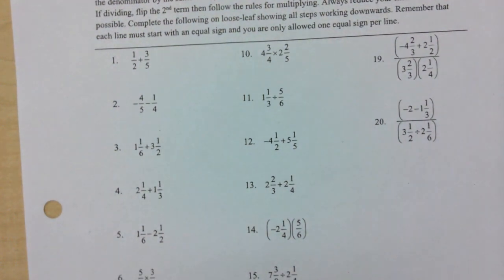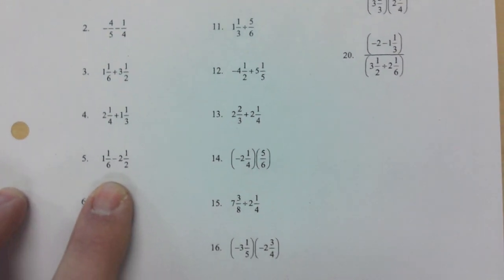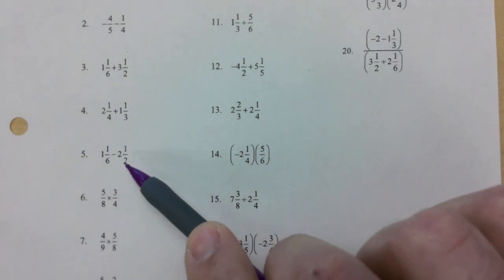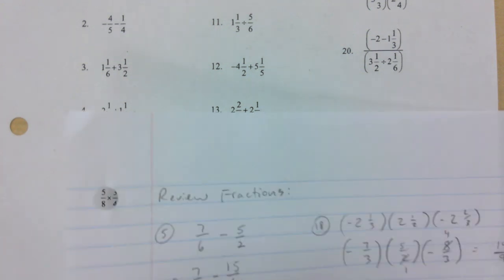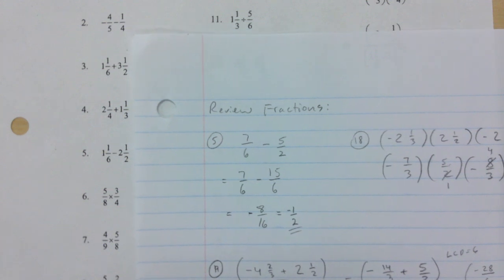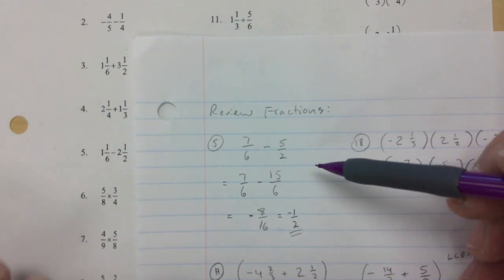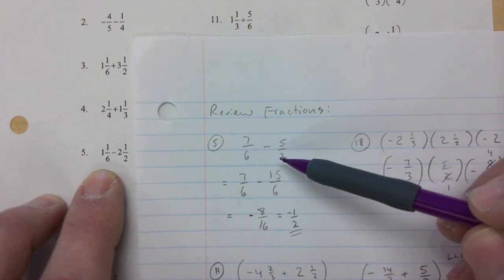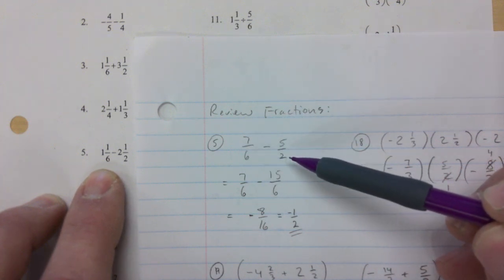So, question 5. That one was clearly wrong in my notes. So I will just show you what it should be. Okay, question 5. I will come over here and just show you 5 for now. Don't worry about the rest. But if this is question 5, the first step you should have taken is convert them to improper.